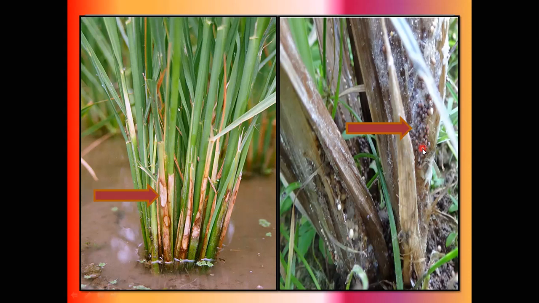In severe cases, the leaves of the plants are totally blighted. It means the affected plants have several leaves infected and show a blight appearance. So finally these infected plants die.